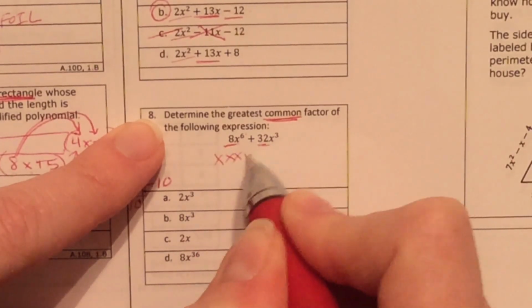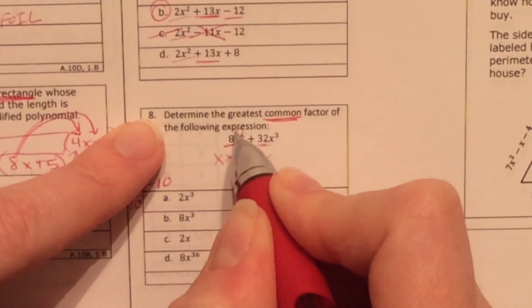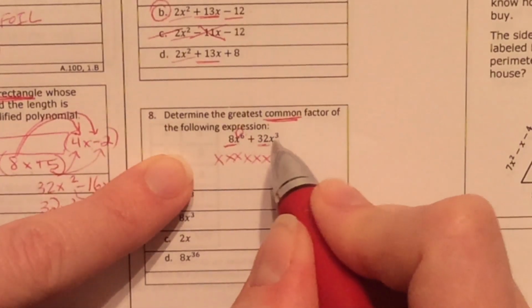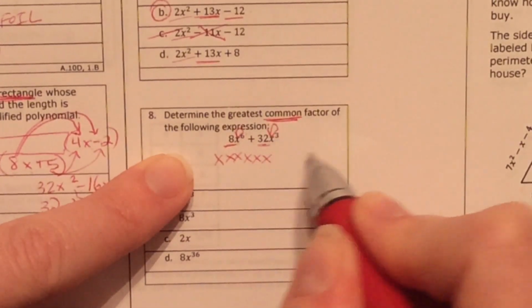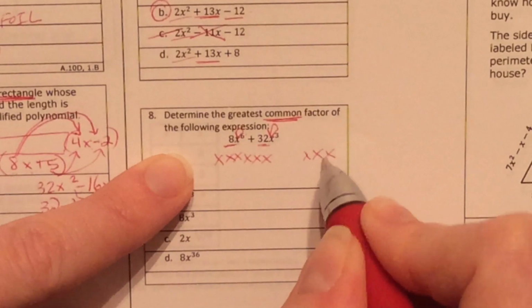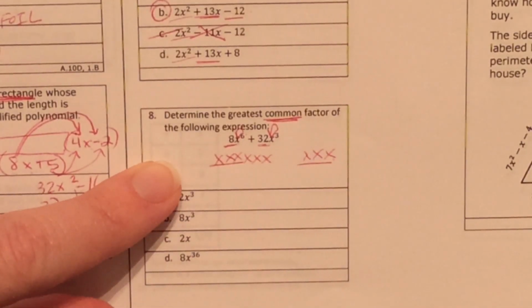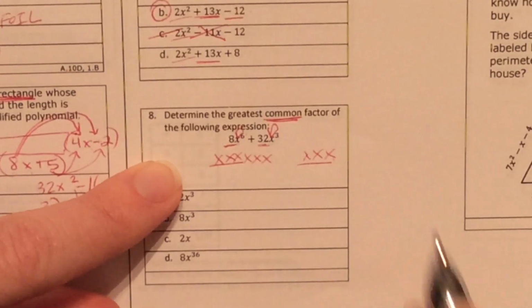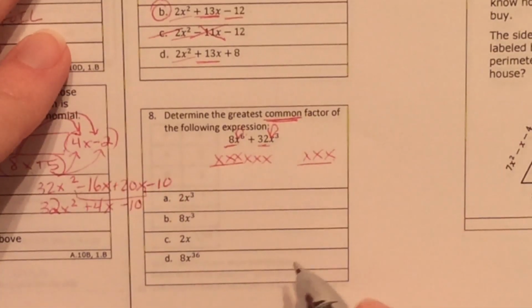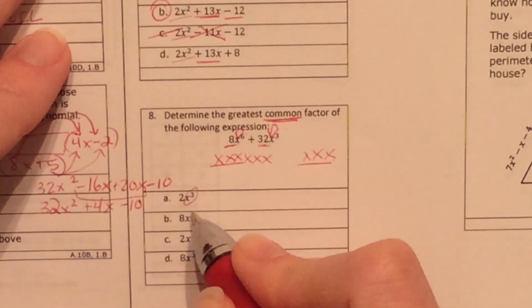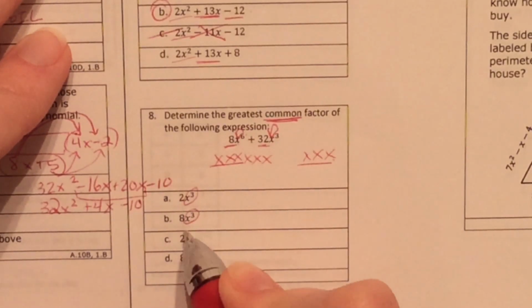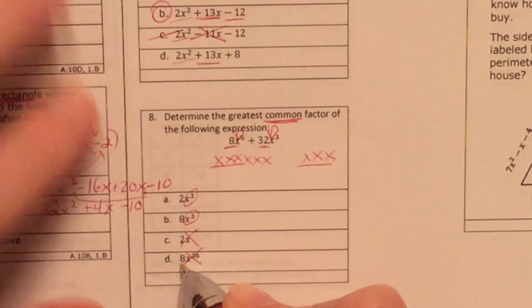1, 2, 3, 4, 5, 6. X to the 6 looks like that expanded. And then x to the third, 1, 2, 3. What do they have in common? They both have those 3 x's being multiplied. So what do they have the same? X to the third power. So you can eliminate this one and this one.